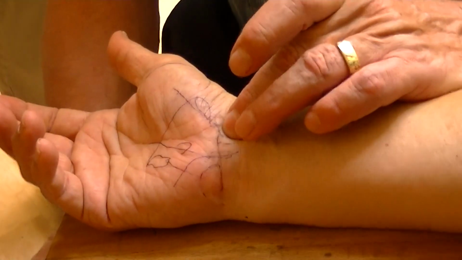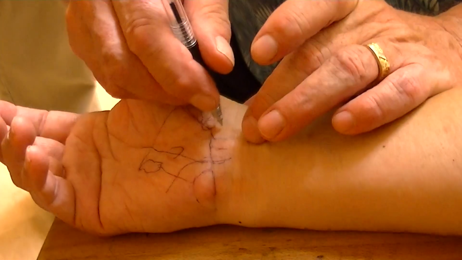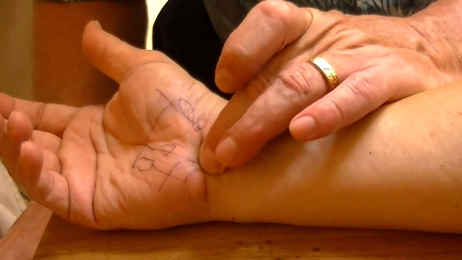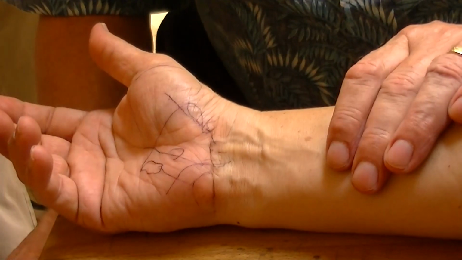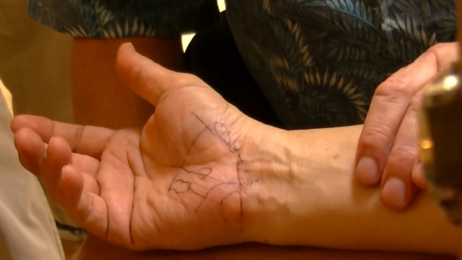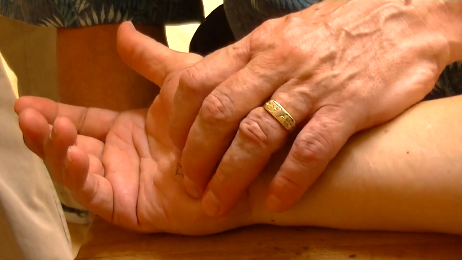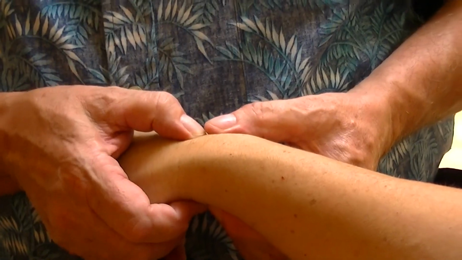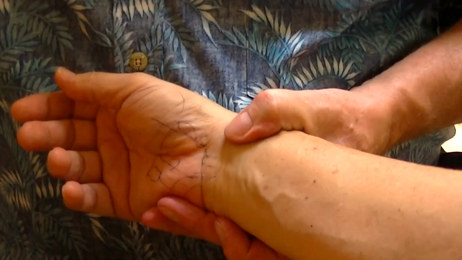The body of the scaphoid is right here between these two creases, and the body of the lunate is over on the ulnar side between those two creases. A lot to find. And eventually you've got to find all of this without looking, because you will be assessing the hand like this. So can you find those bony points without seeing them? Because you don't need to see them because you're using your fingertips.